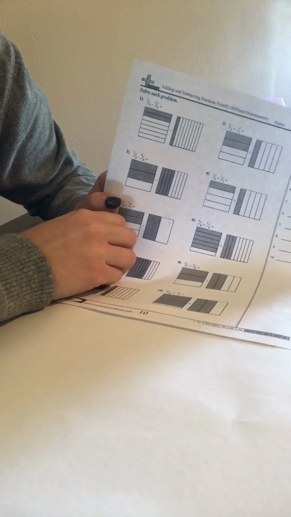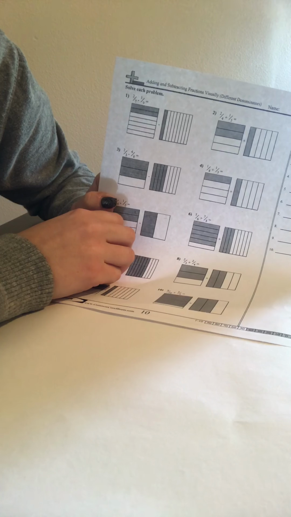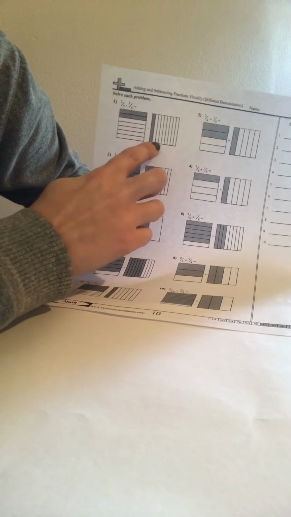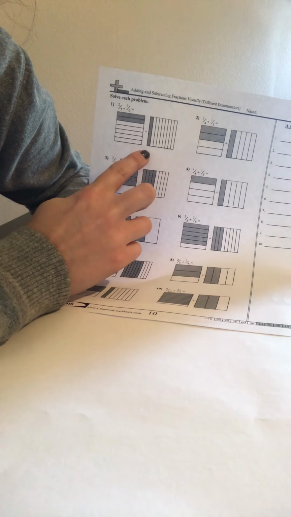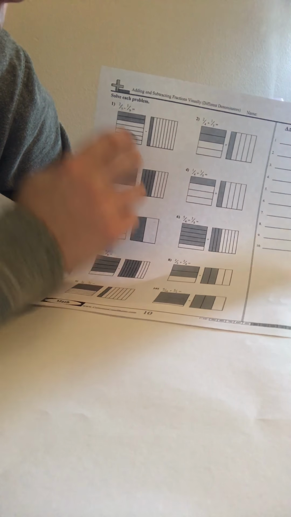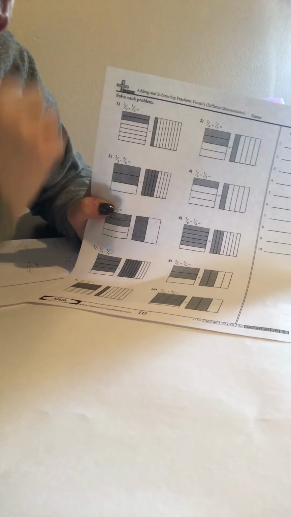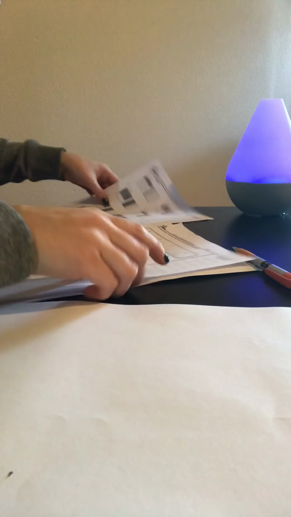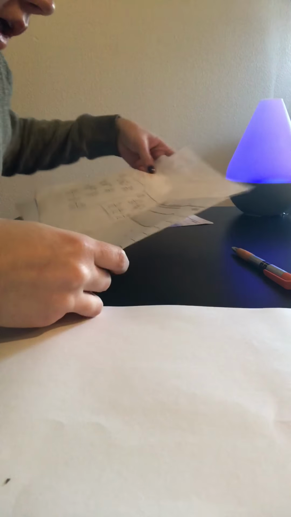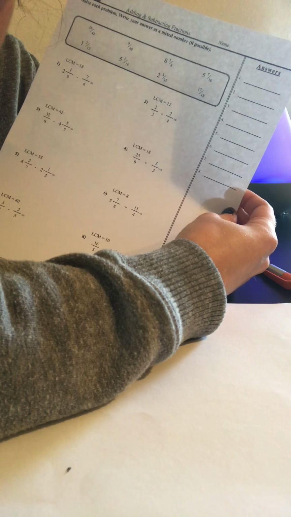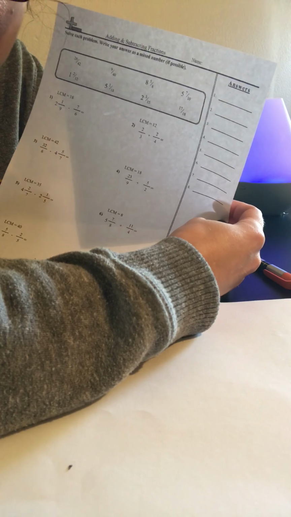The second sheet we have here has visuals. This is adding and subtracting fractions again, and there's some visuals to help you visualize your answers. So I'm going to be going over this as well, a couple problems from here. So let's go ahead and start. I recommend starting with this page right here. I'm going to be working on number 1.